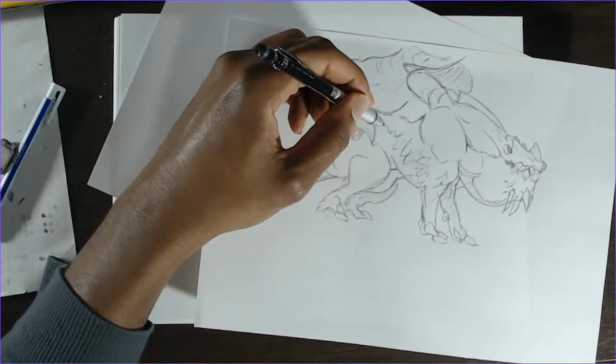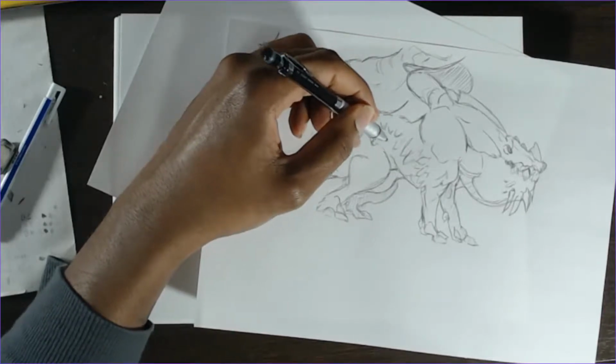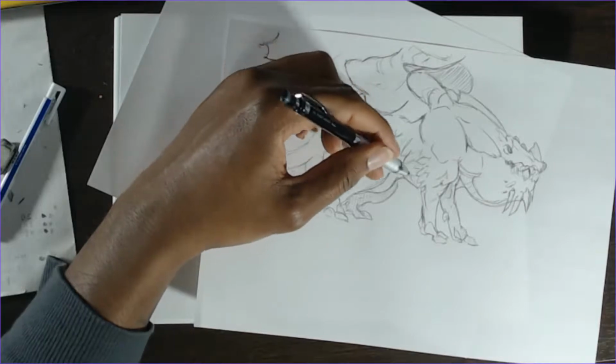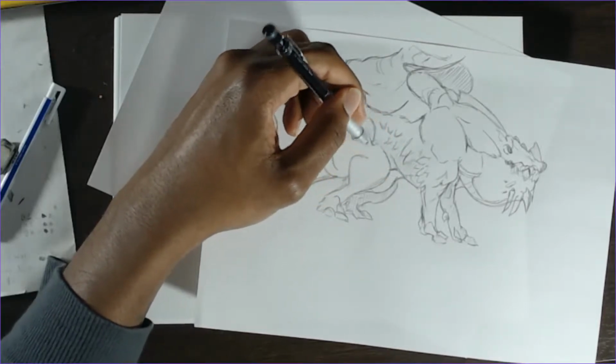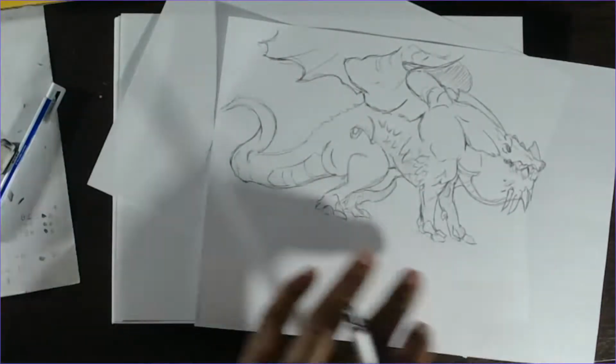You want to make sure the feet are really nicely planted onto the drawing as well. So here would be a sketch of this dragon.